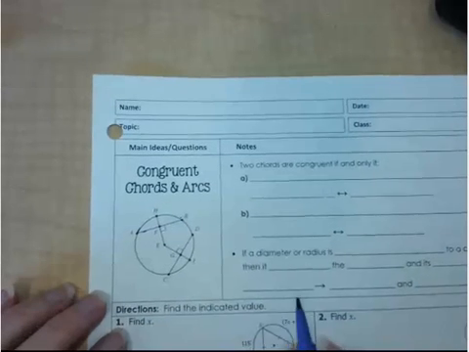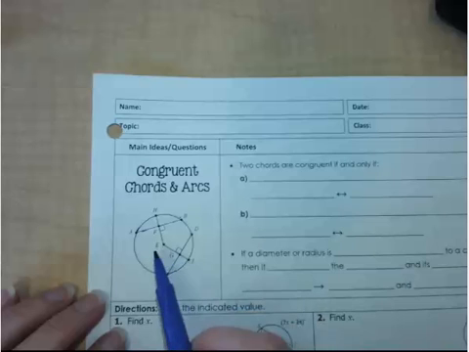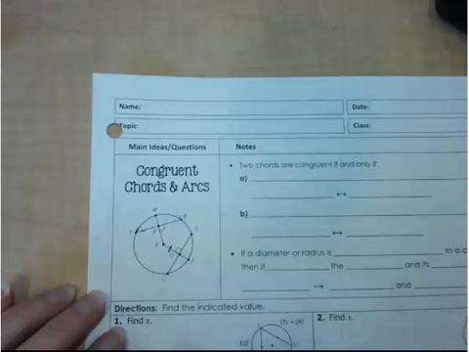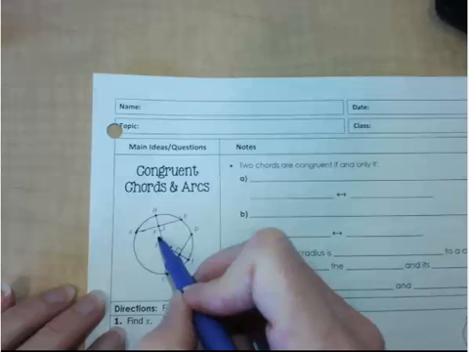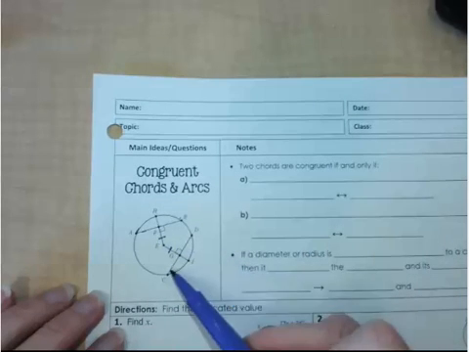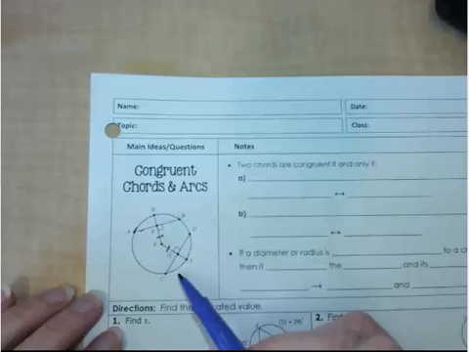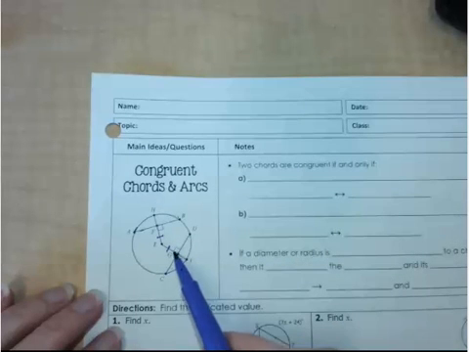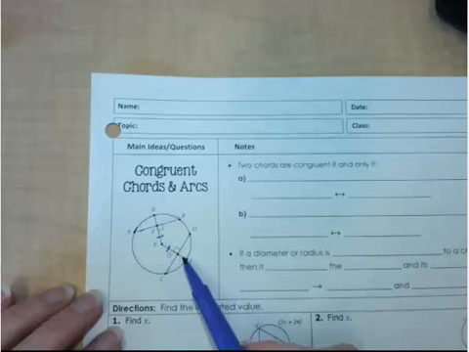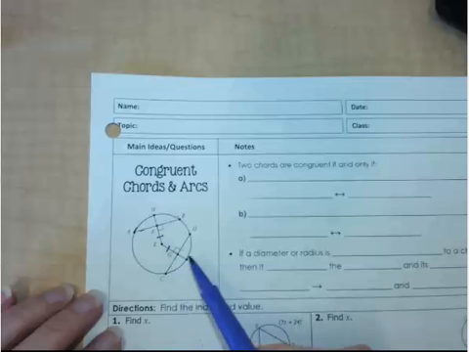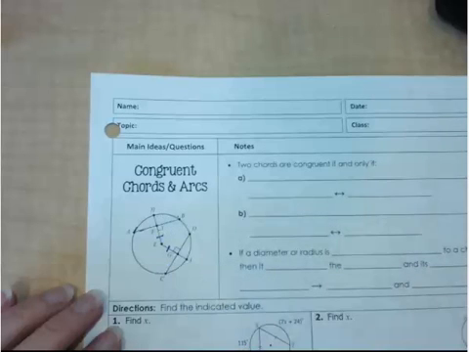The other thing that we know is that if we have equidistance from the center to the chord, so in other words, this is congruent to this right here from the center to that chord, then just based on that, I know that my chords are congruent, and then also my arcs are congruent. We also found that with this 90-degree angle, if you have these perpendicular lines here, then this bisects the chord, so these two are congruent, and your arcs are also congruent.